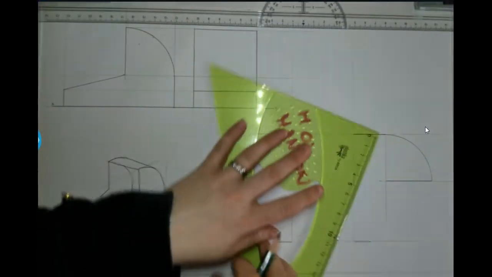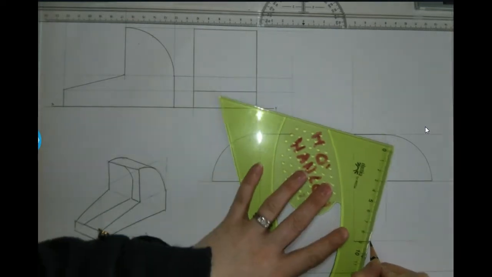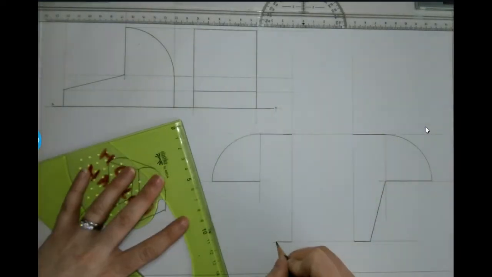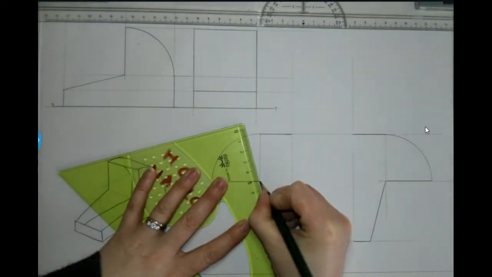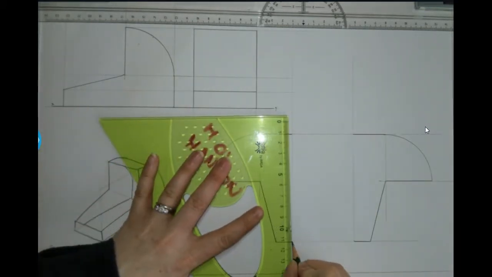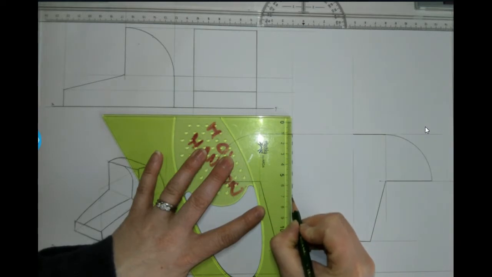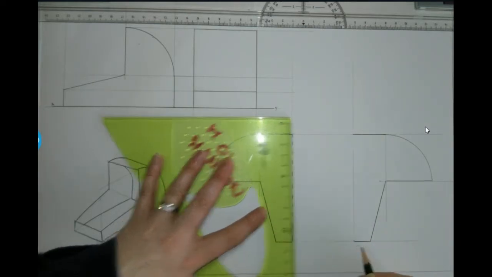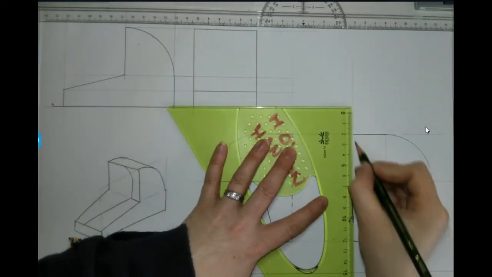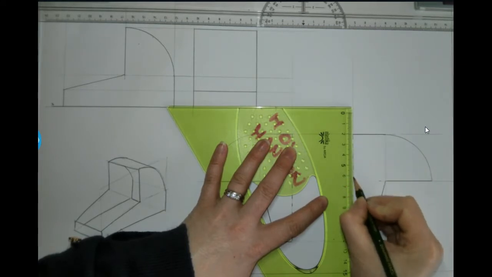And using my set square, I'm going to join this point to here, this point to here. Lovely. Now obviously we're going to have a fold line here. When we're doing our fold line, try to keep the dashes the same distance.